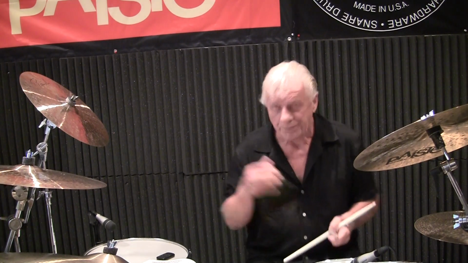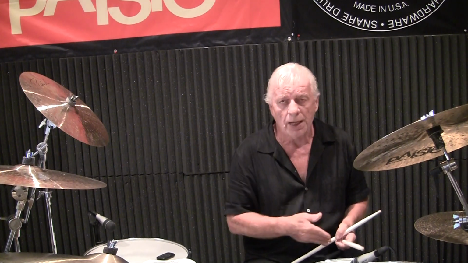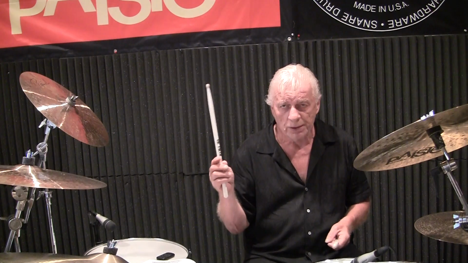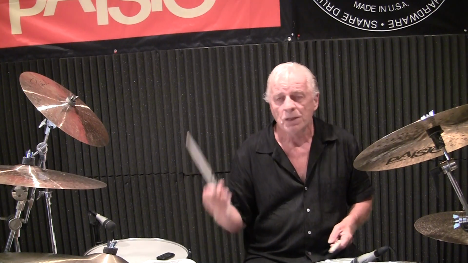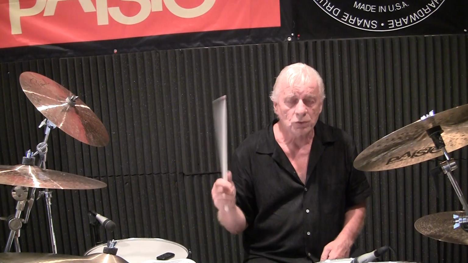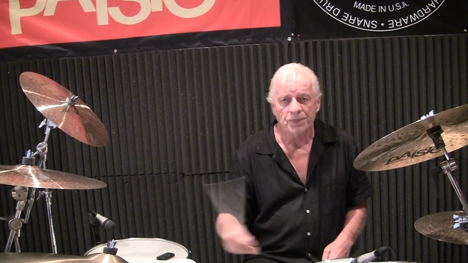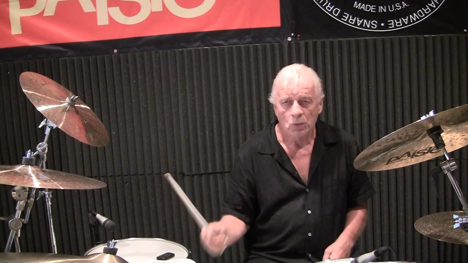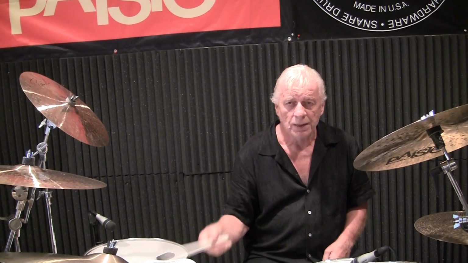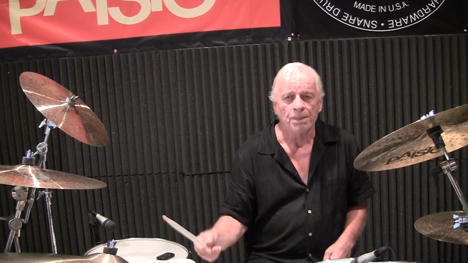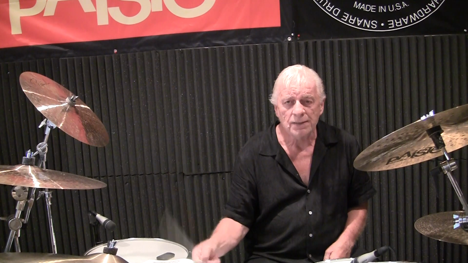Now we're going to play the bass drum, the hi-hat, and the ride cymbal. Remember, it's very important for this kind of figure to have all four of those quarter notes sounding the same, and the da lighter. 1 and 2 and 3, 4. Free stroke, down, up, free stroke, down, up, free stroke, down.